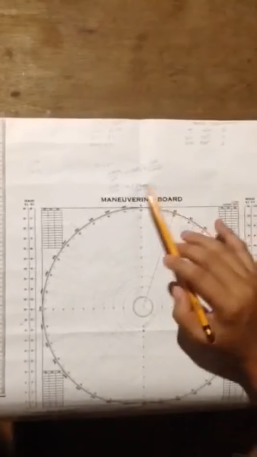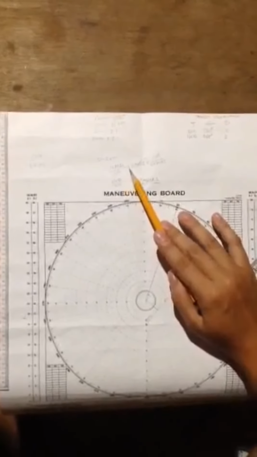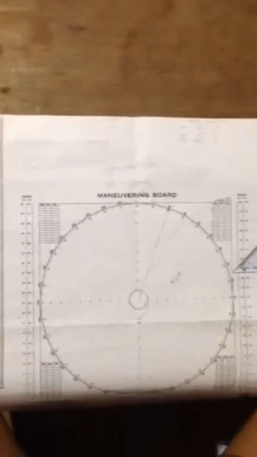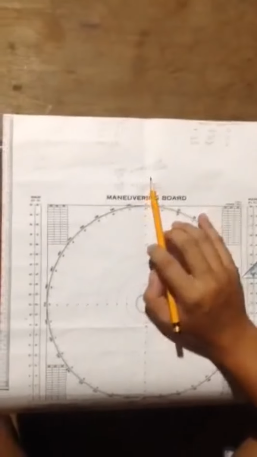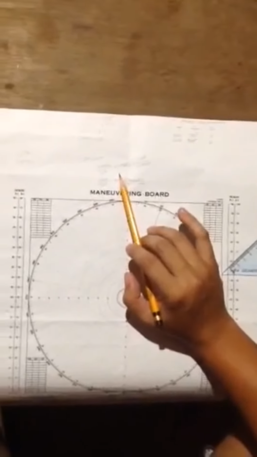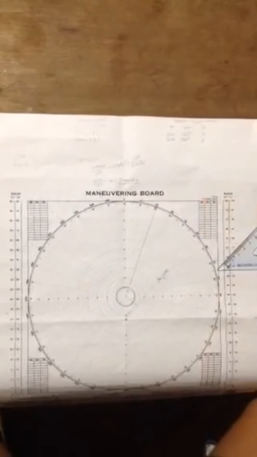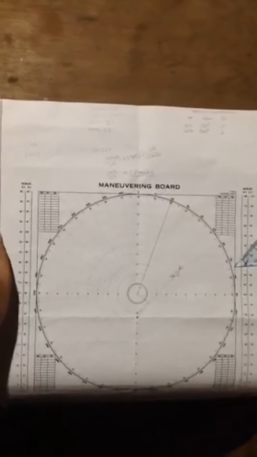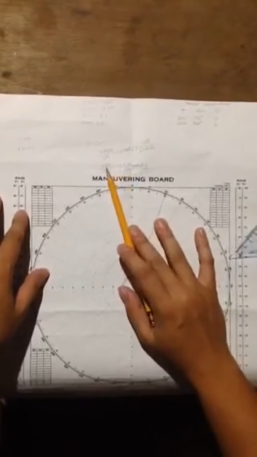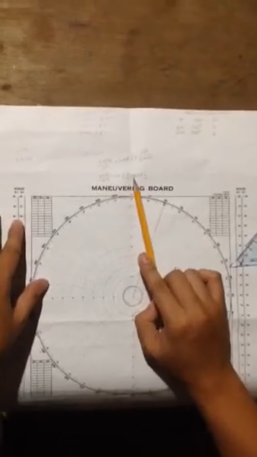So 12 miles is 1 hour times 60 minutes times 1 hour 60 minutes. So you need this formula in order for you to convert knots to miles, and you need this formula to cancel in order for you to get your designated miles. So in order to get the miles, you need to multiply 12 times 6 divided by 60 equals 1.2 miles.